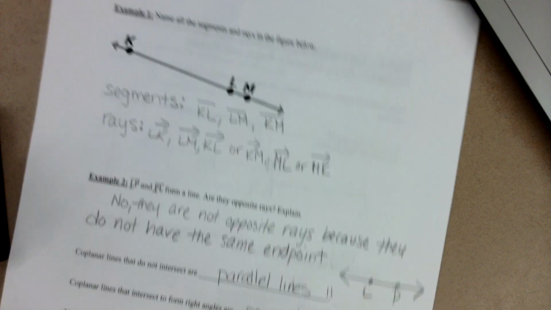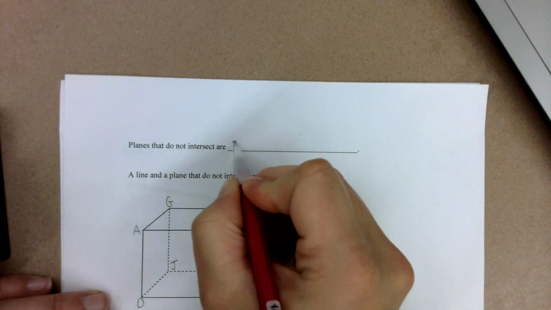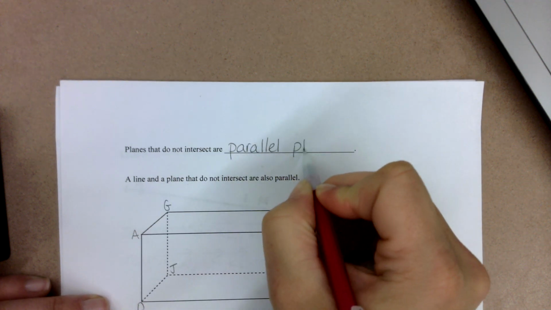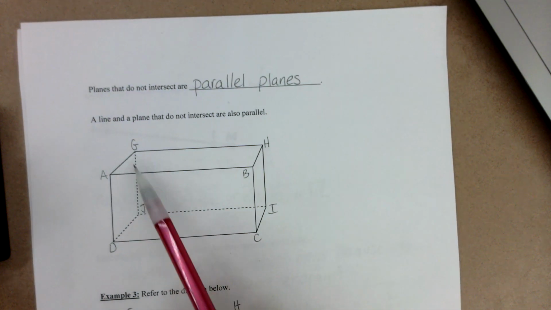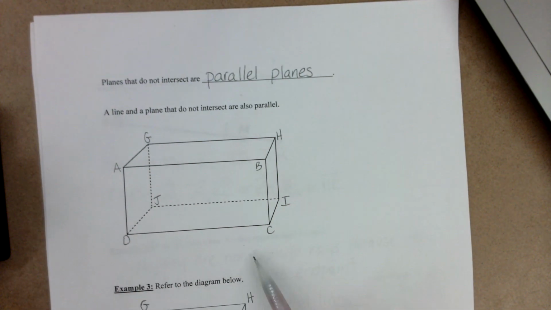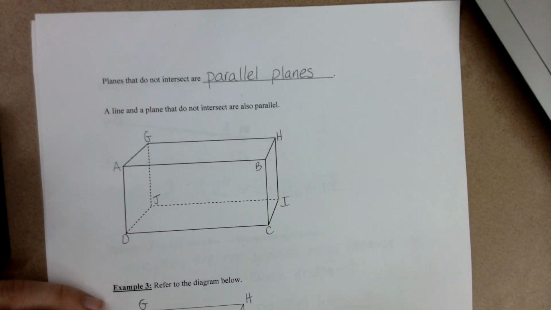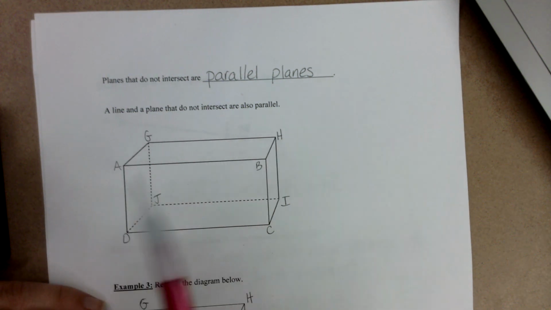Moving on to the last page. Planes that do not intersect are parallel planes. Again, if you printed your notes out at home, this box won't be labeled, so if you want to pause and do that, you can. A line and a plane that do not intersect are also parallel.